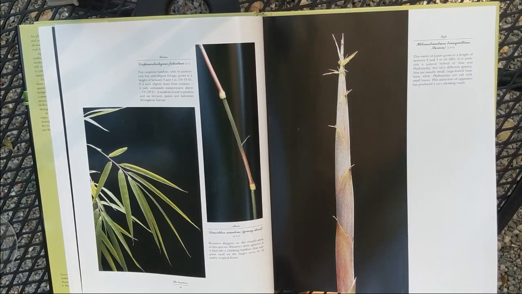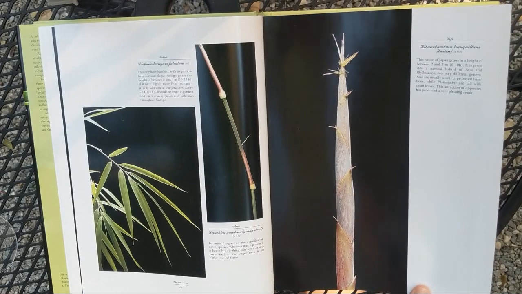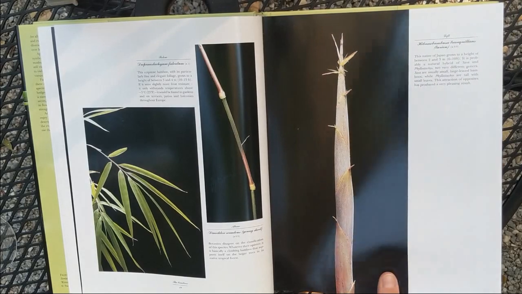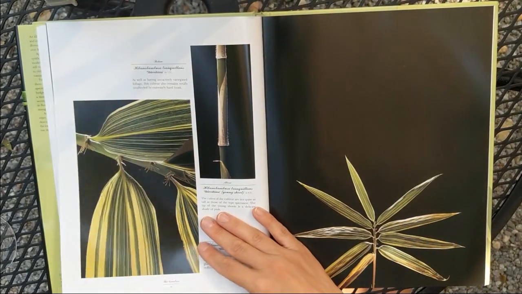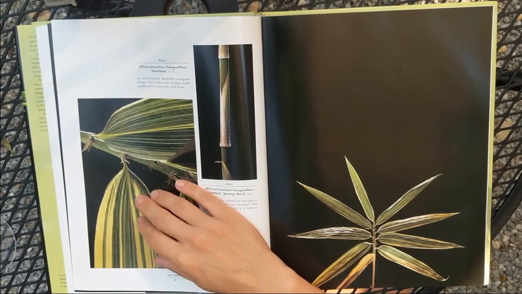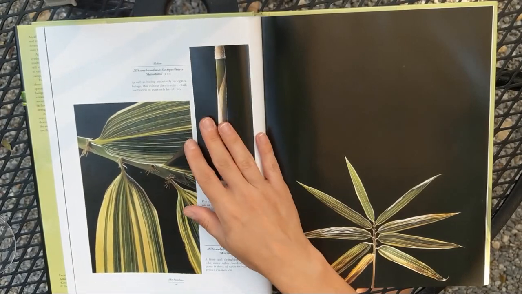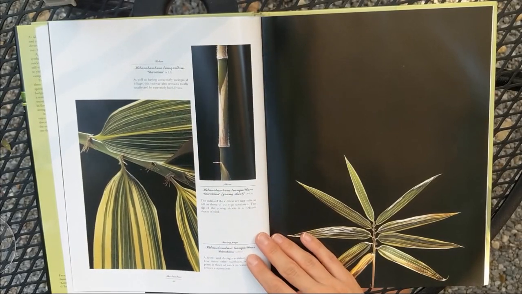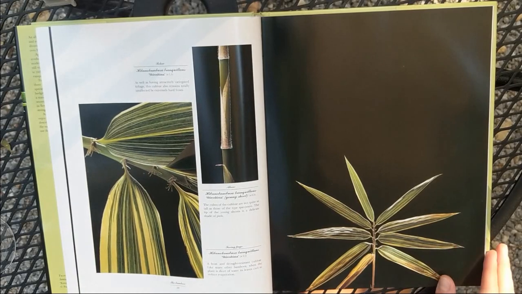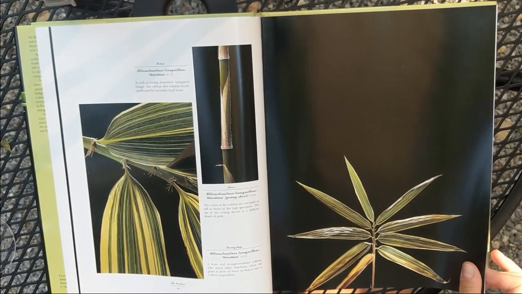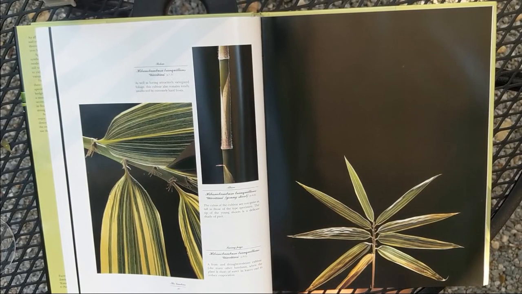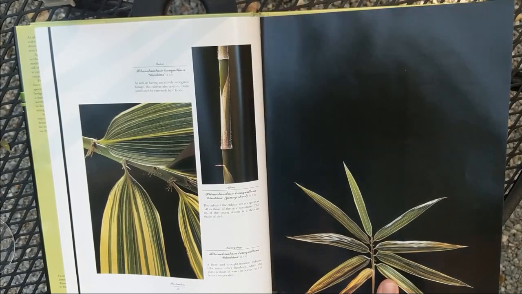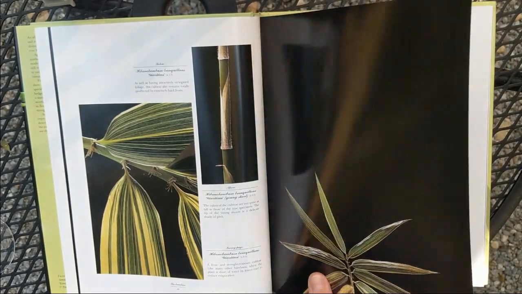This is a native of Japan that grows to a height between 2 and 3 meters, so it's a shorter one. Oh, this looks very neat. Look at these stripes. This one is Shiroshima. It's totally unaffected by extreme hard frosts. Another one. So it's also Shiroshima right here.